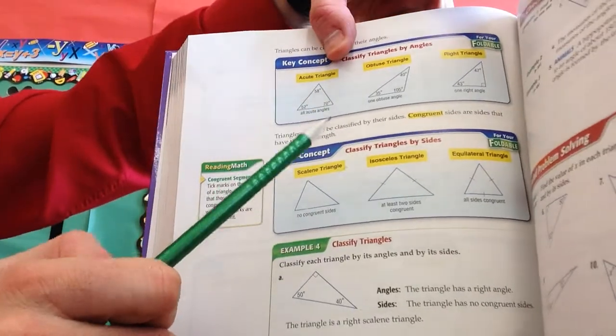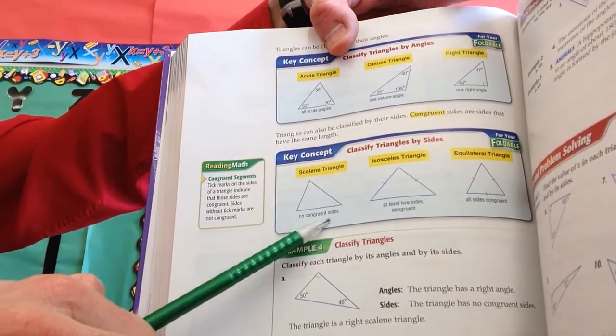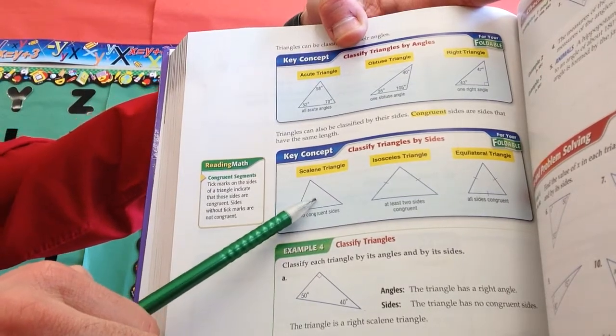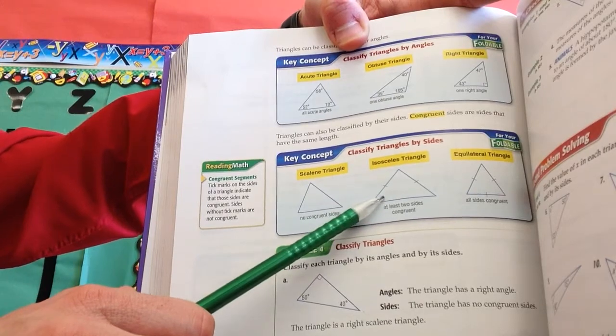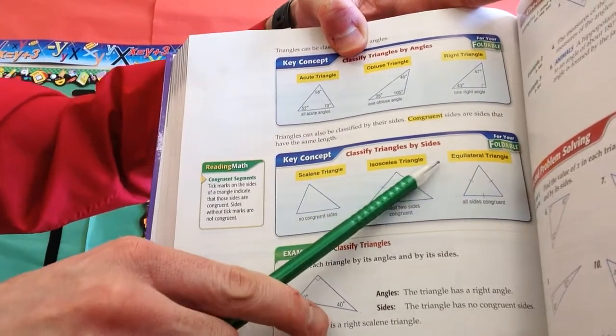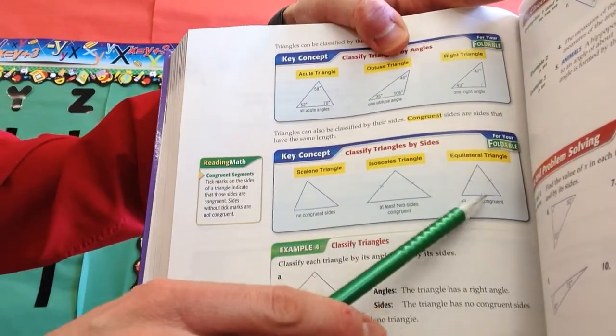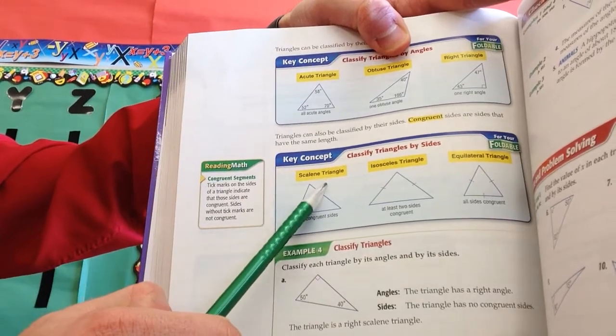And so, a scalene triangle has no congruent sides. All three sides are different lengths. An isosceles triangle would have at least two sides that are congruent. And an equilateral triangle has all three sides congruent.